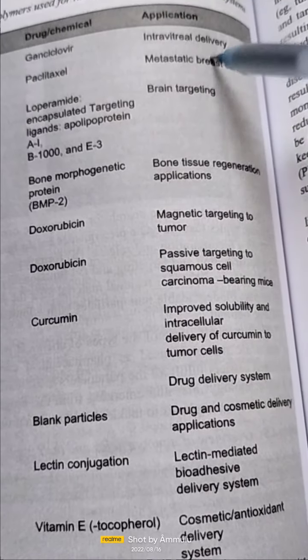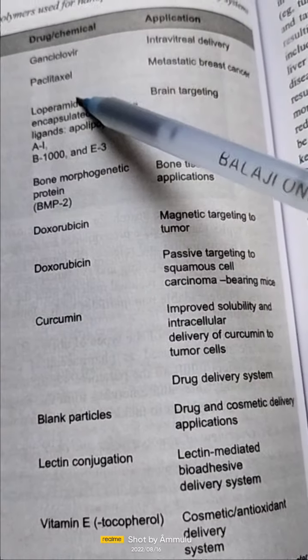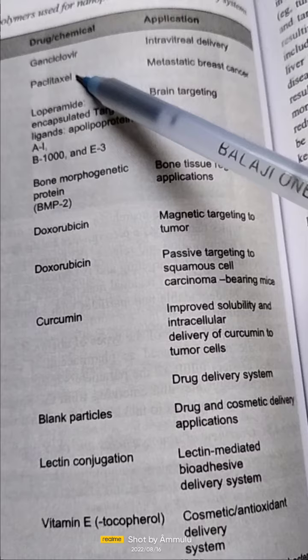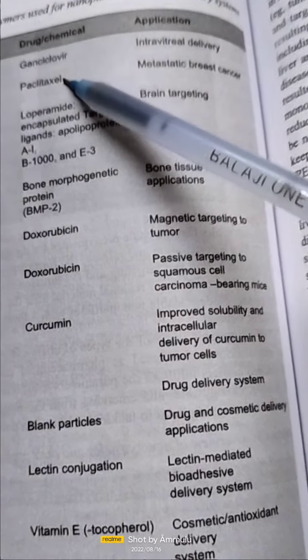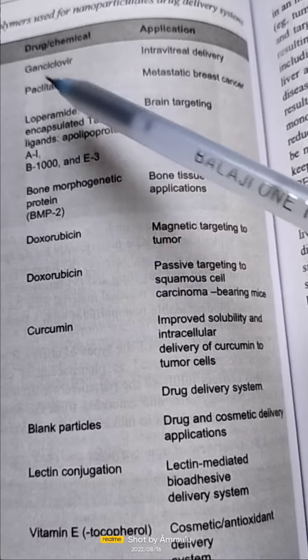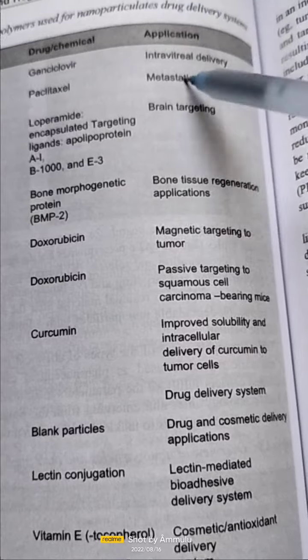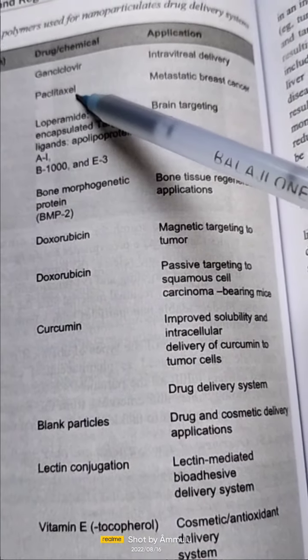Okay, through the intravitreal delivery. And the paclitaxel drug, when taken in 130 nanometers, binds to the human serum albumin. The application of paclitaxel is metastatic breast cancer. For metastatic breast cancer, this paclitaxel drug will be used.